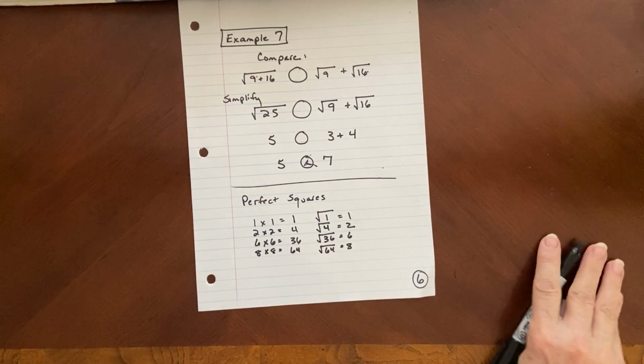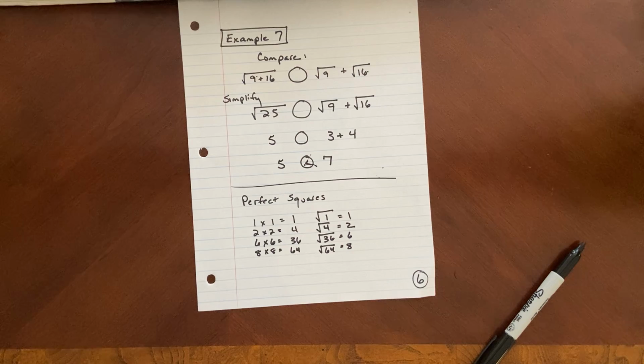Okay, practice this stuff. Use your symbols correctly and use the right words. All right, good luck.